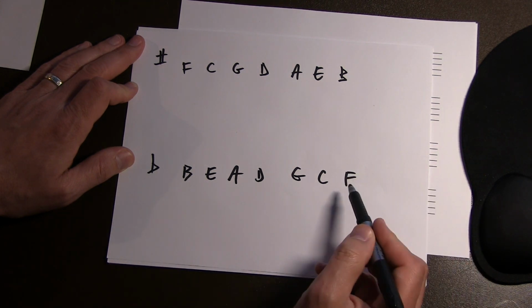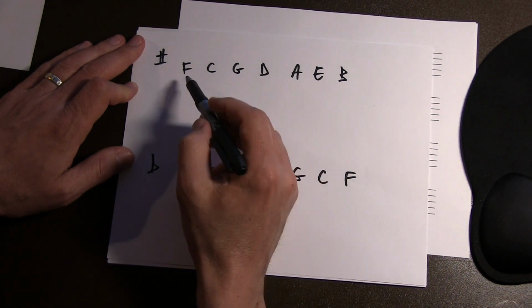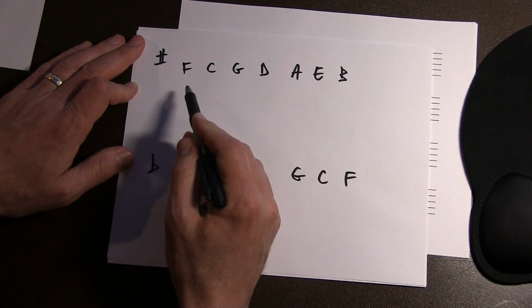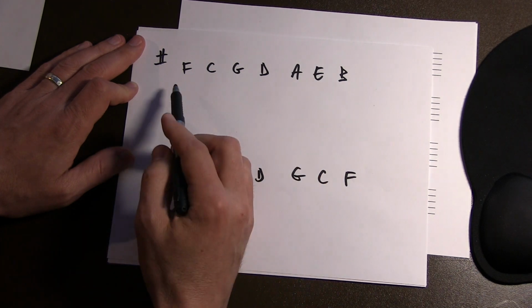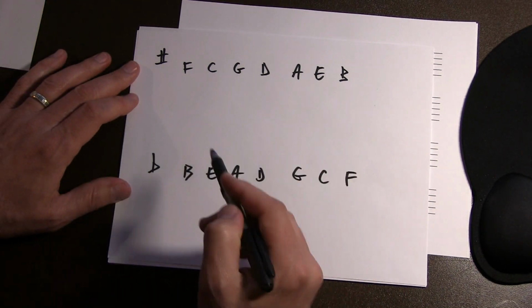Bead, G, C, F. Well, obviously, I call it greatest common factor because I'm a math guy. B, E, A, D, G, C, F. And Father Charles goes down and ends battle, or fish can go down and eat bugs, or following cows gets dookie around everyone's boots. However you want to think about it, that's the order of sharps and the order of flats.